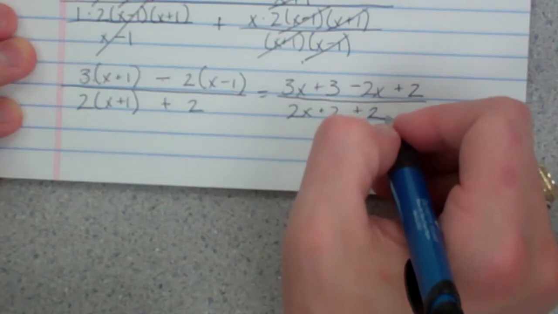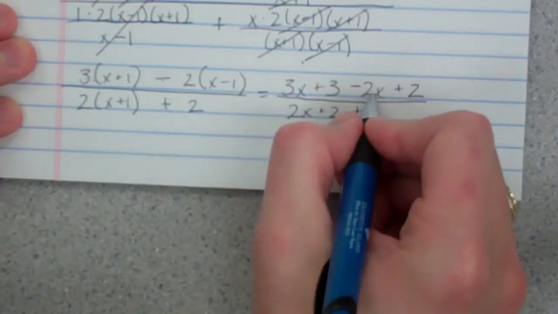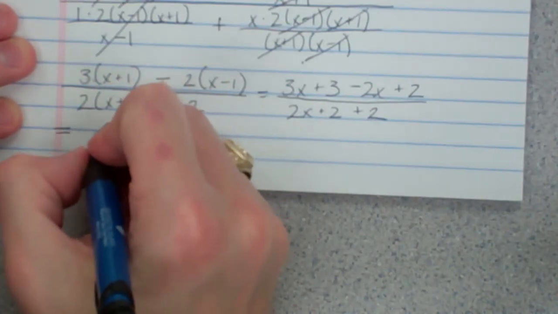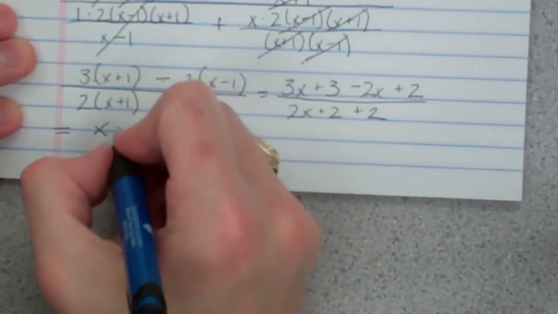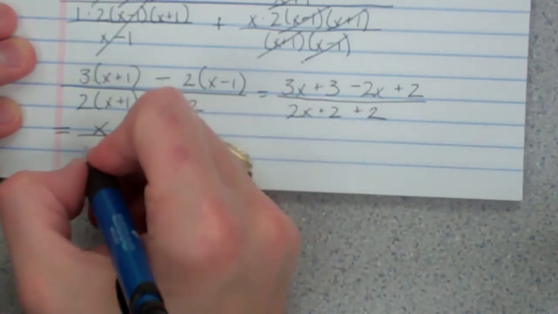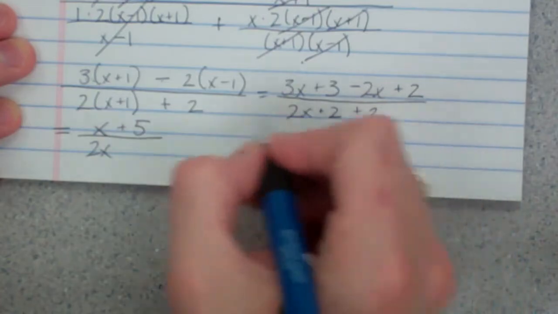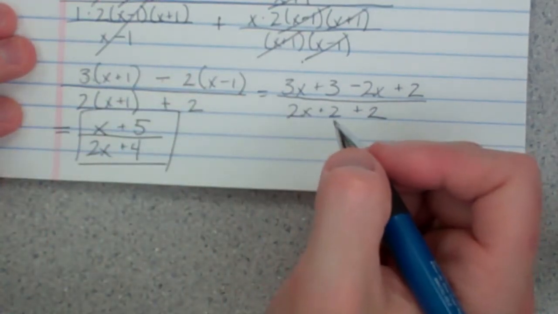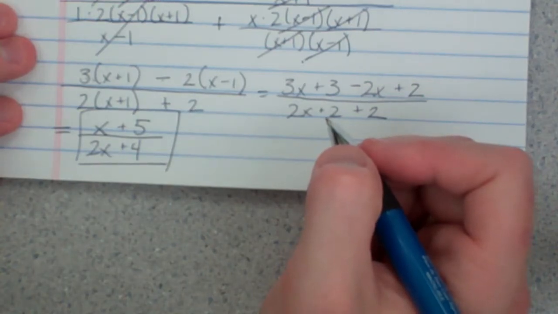And then I just add up my like terms. 3x minus 2x, that is x. 3 plus 2 is 5. 2x plus nothing. 2 plus 2 is 4. And that's my answer. Pretty cool, I think.